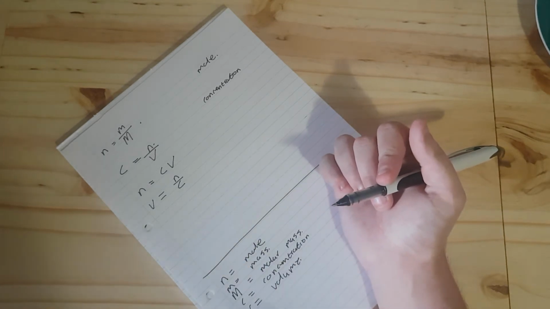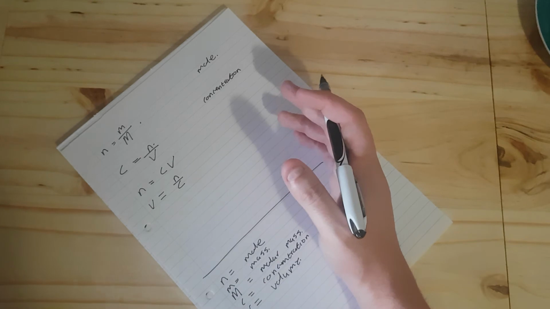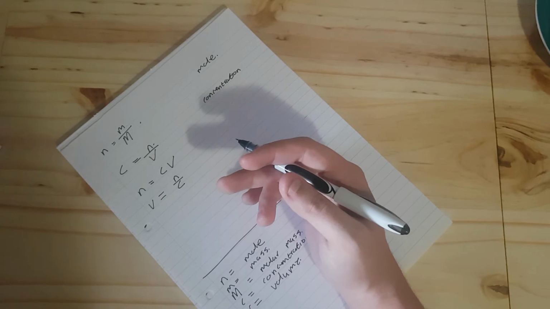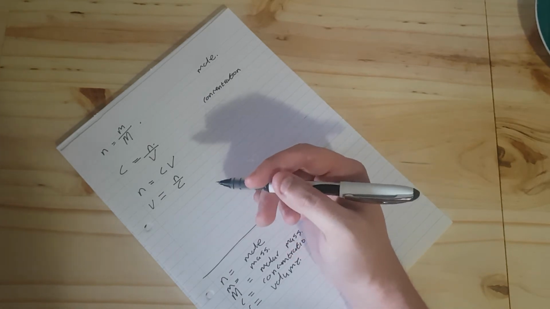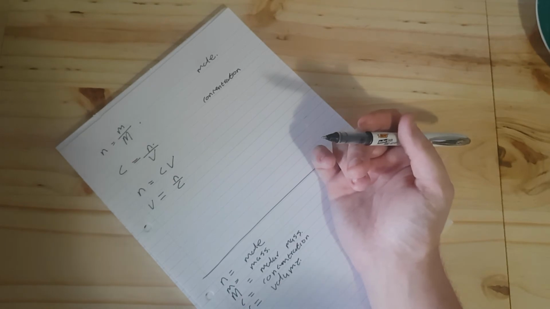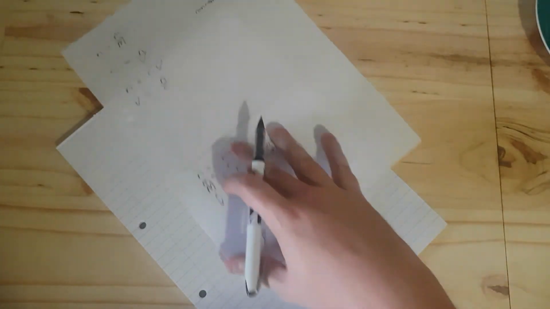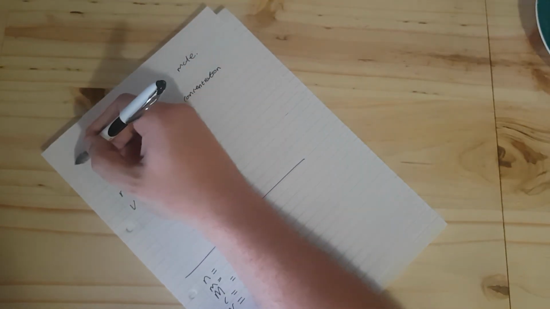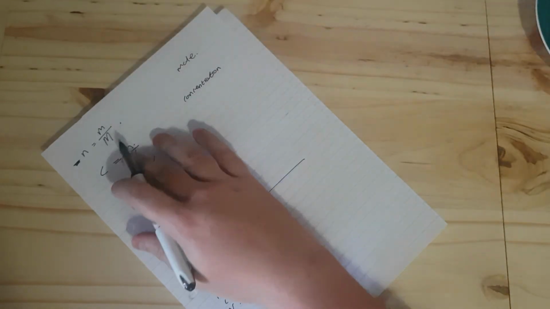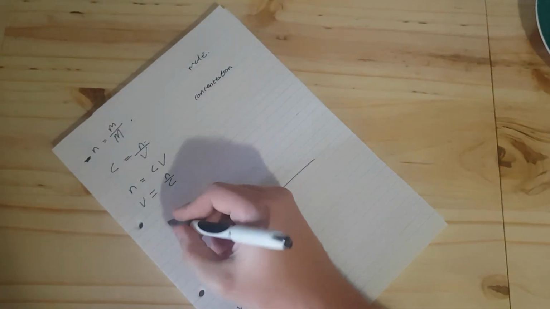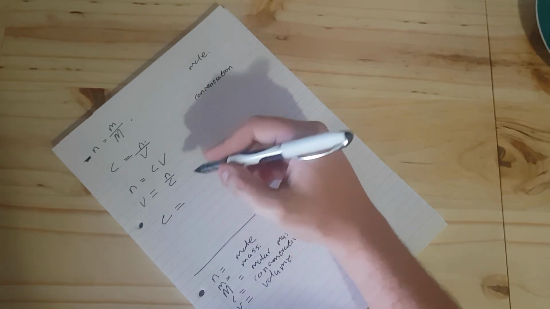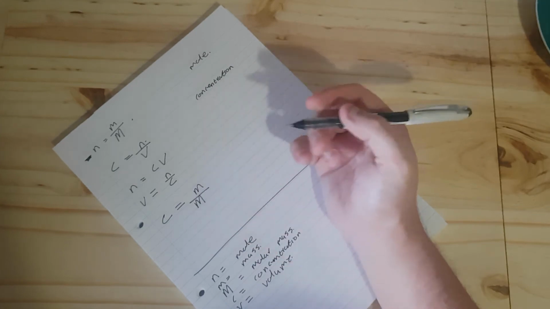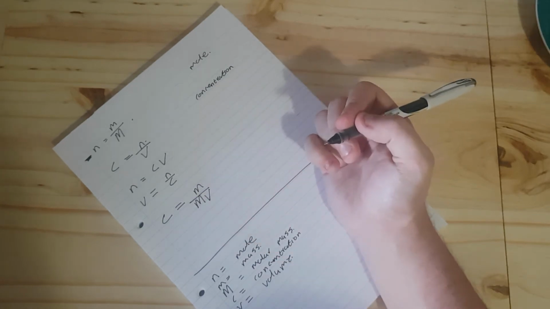Now, of course, this is still a little bit too easy. So what we do is we combine them because, well, frankly, because we can. So if we have these formulas and we then add our mole equation in there, then we can say that concentration is equal to the mass divided by the molar mass multiplied by the volume.